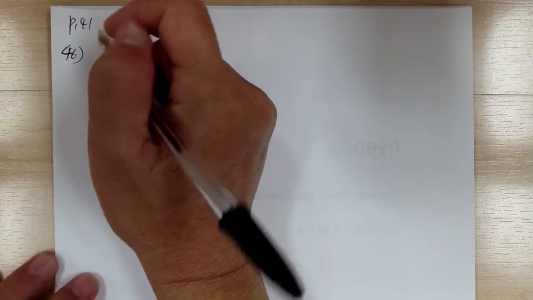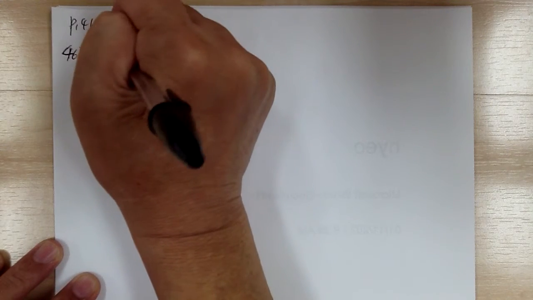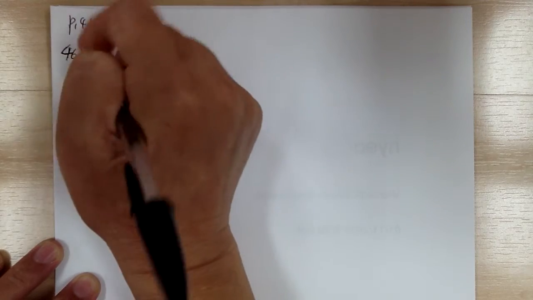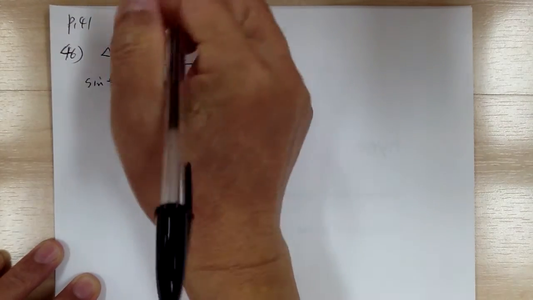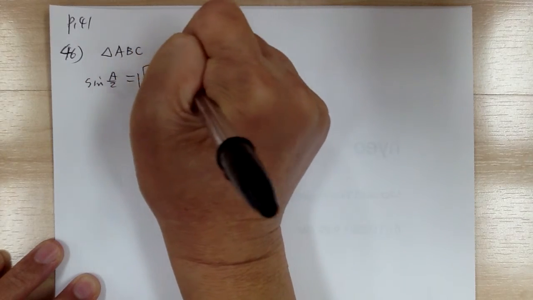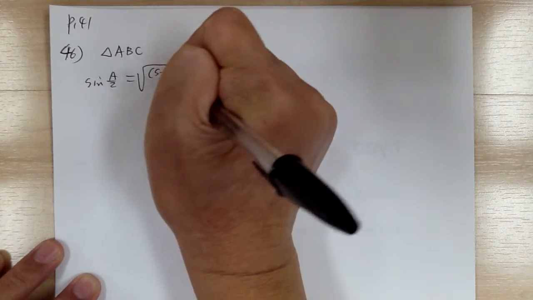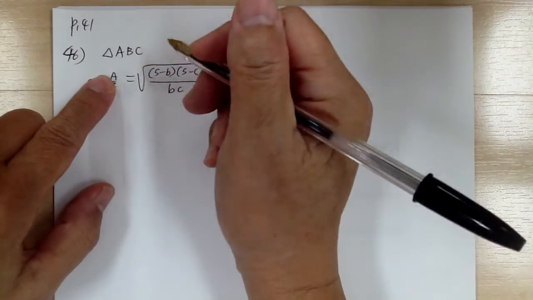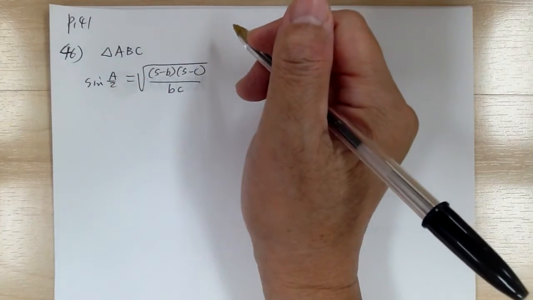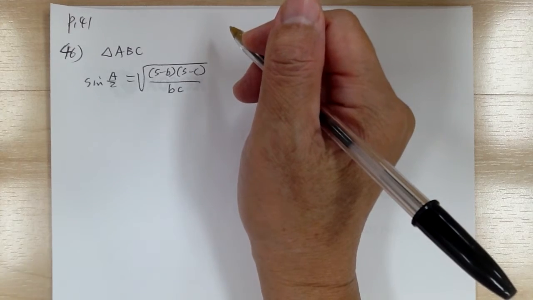Okay, show that in triangle ABC. So you have triangle ABC. You want to show that sine of A over 2 equals the square root of (s minus b)(s minus c) over bc. You can notice the symmetry: if A is over here, you're going to get b and c, right?